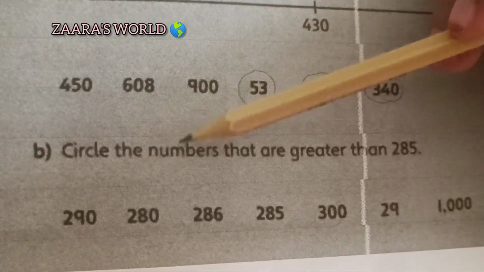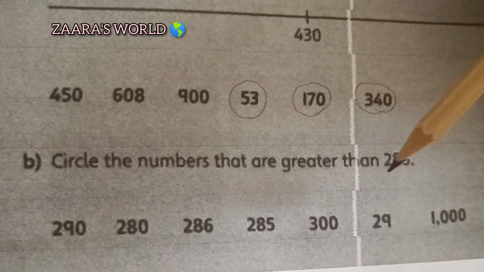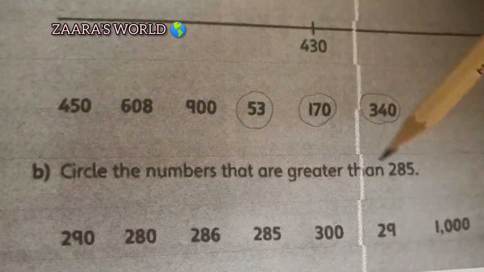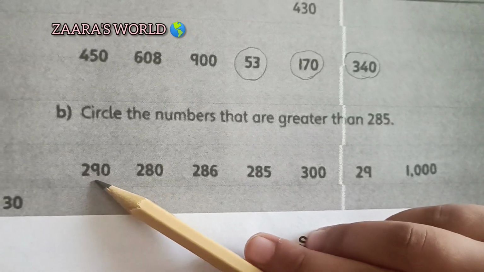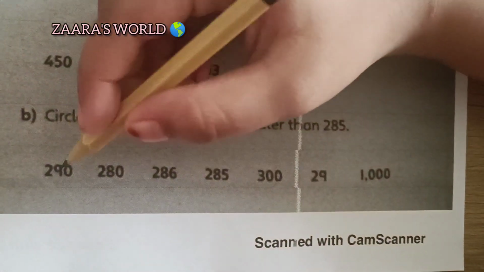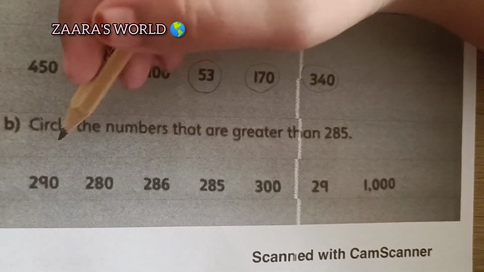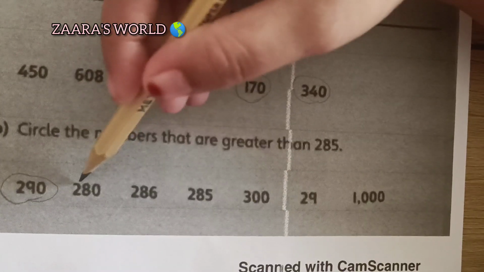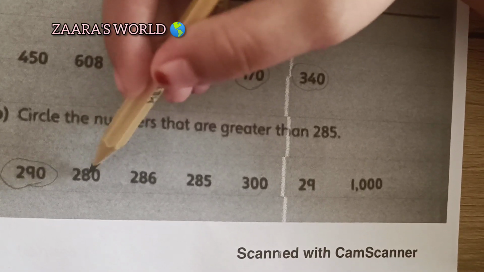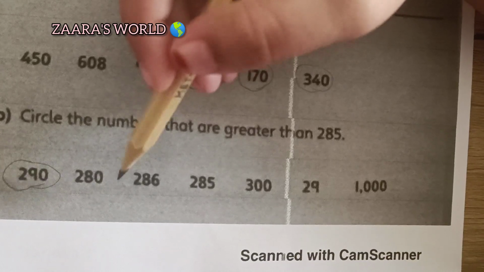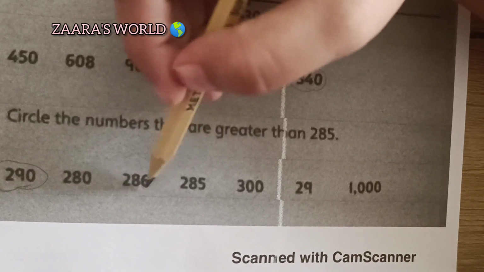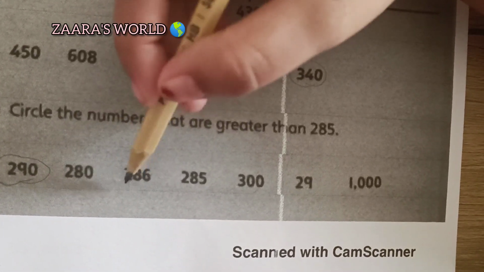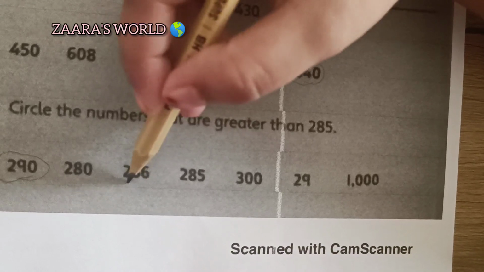B. Circle the numbers that are greater than 285. Now, I can circle this because it is more than 285. But can I circle this? No, I can't. This is less than 285. But can I circle this? Yes, I can. It is one more than 285.